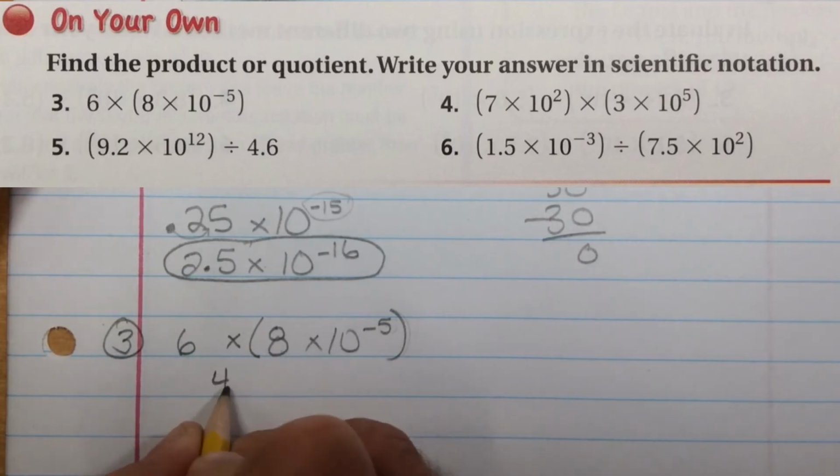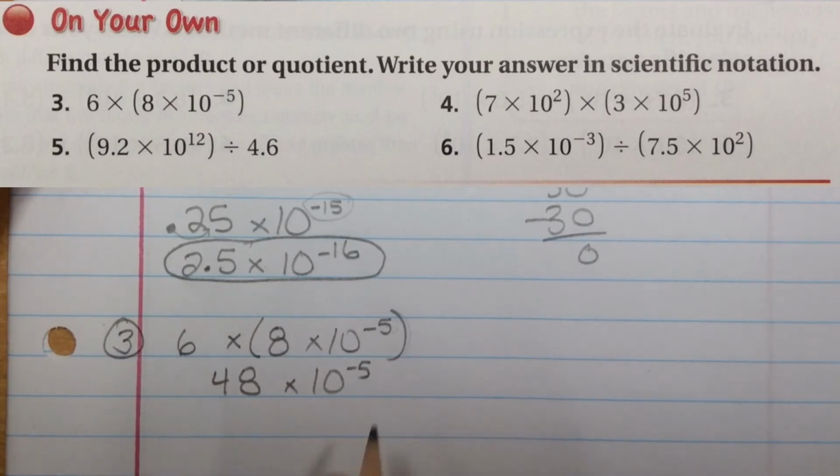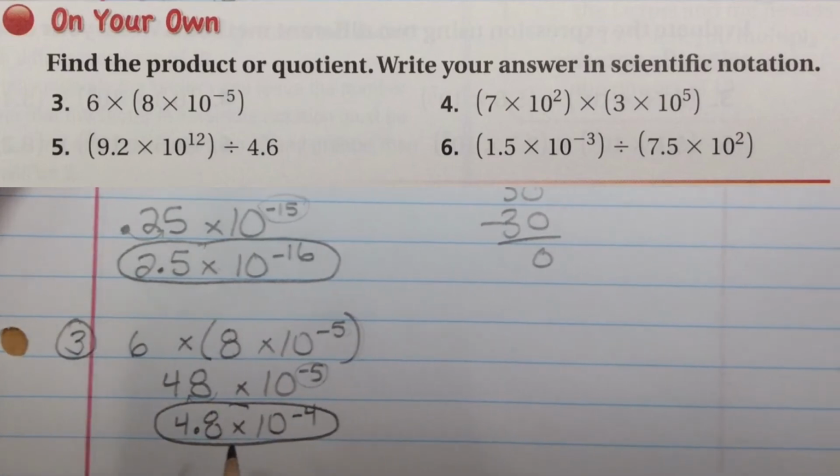6 times 8 is 48. And we'll just keep this factor times 10 to the negative 5th. Not in scientific notation, though. So we make this smaller by 1, 4.8. So we make this bigger by 1, times 10 to the negative 4th. 4.8 times 10 to the negative 4th.